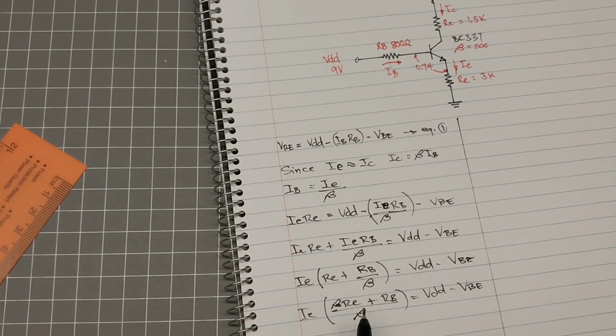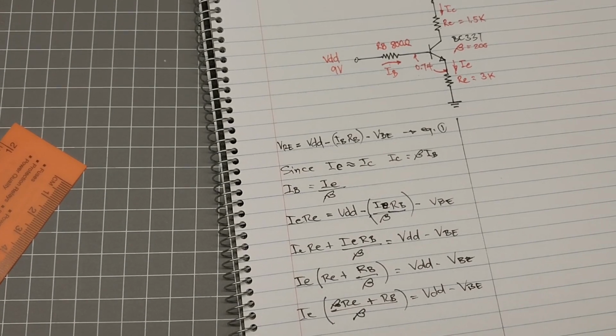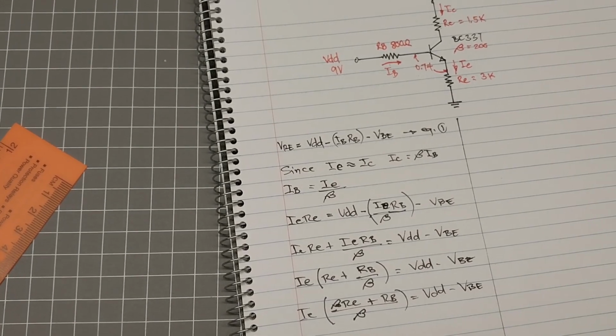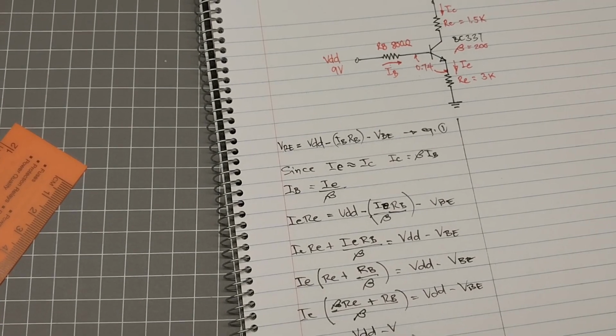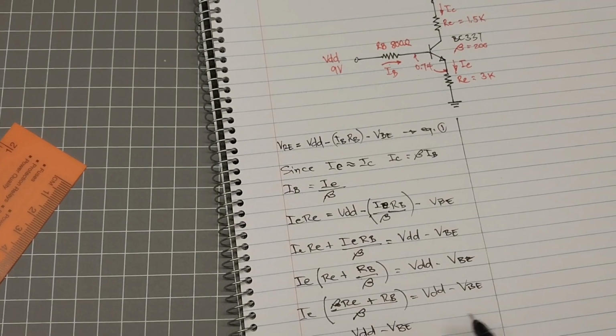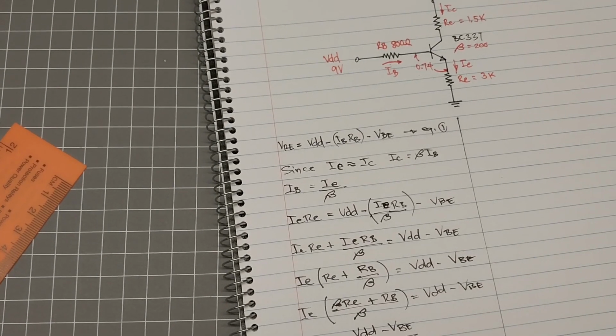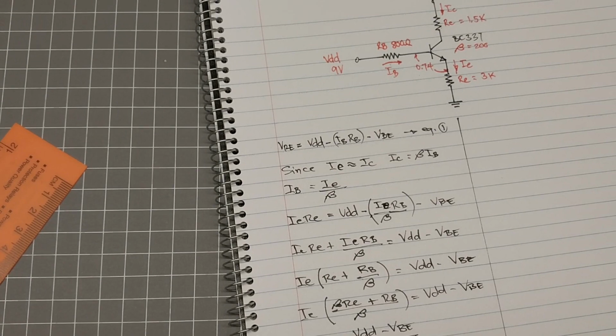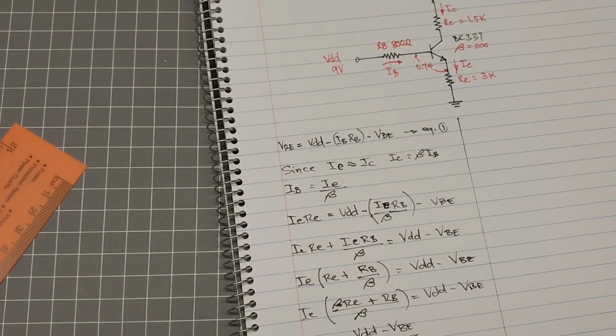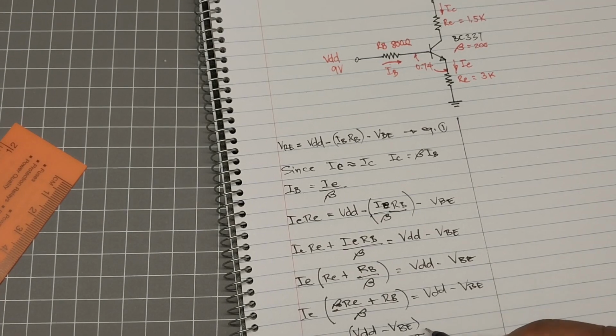Now we move this equation to the other side, so in order to have only the IE on the left, we make this one VDD minus VBE divided by beta RE plus RB, and then close parenthesis, we multiply this one by beta, the beta to the other side.